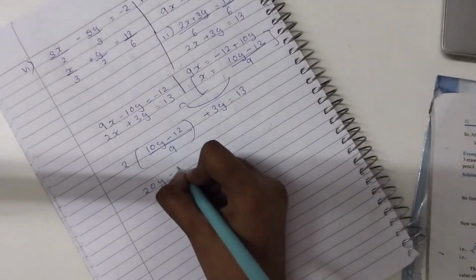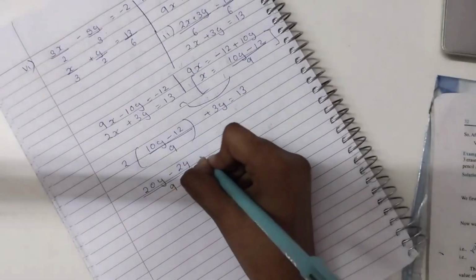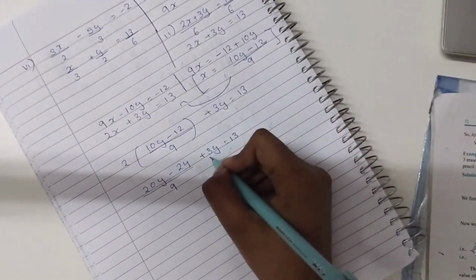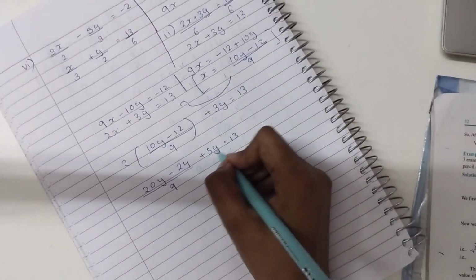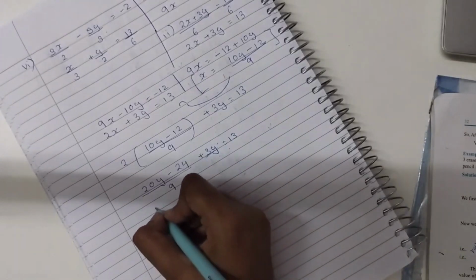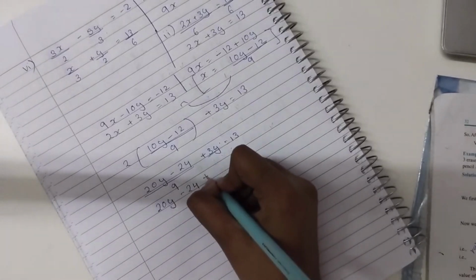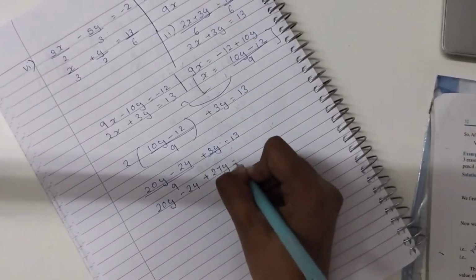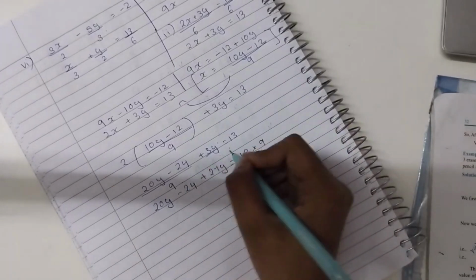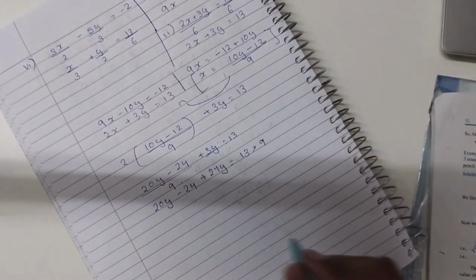20y minus 24 by 9 plus 3y is equal to 13. In order to make sure they both have the common denominator, we're going to multiply 3y, both the numerator and the denominator, by 9. So you'll get 20y minus 24 plus 27y is equal to 13 times 9, because we're bringing 9, the common denominator, over to the right hand side.